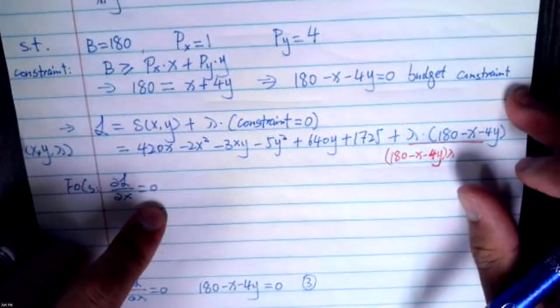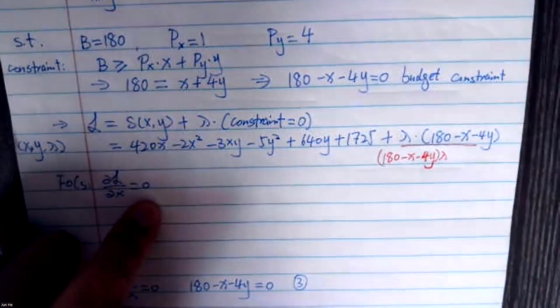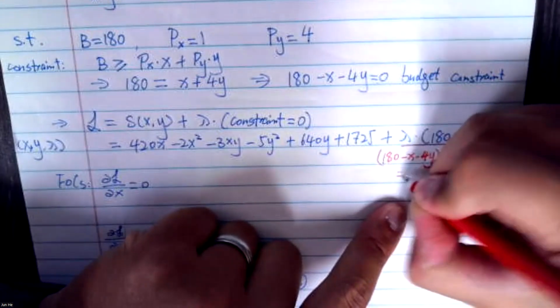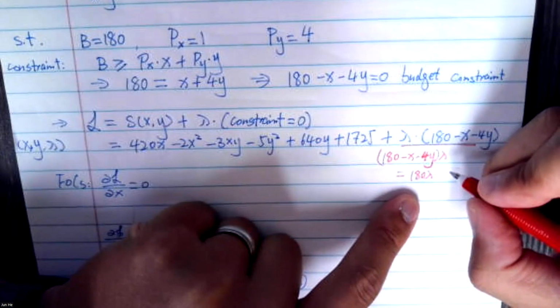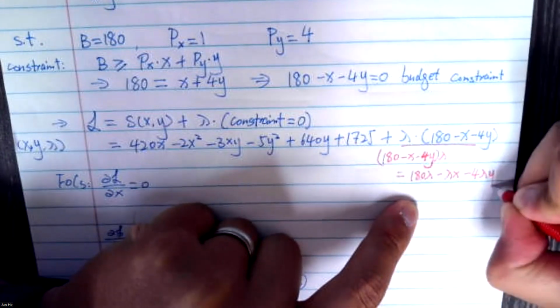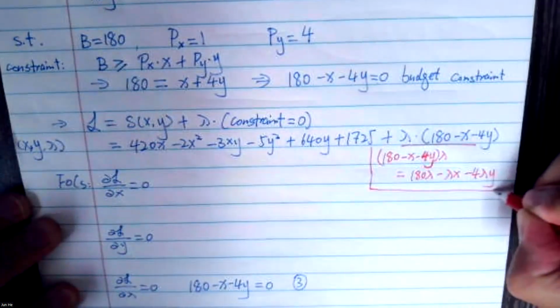And then let's start with x. Okay, so here, to facilitate your calculation for x, we further expand this lambda multiplication into 180 lambda minus lambda x minus 4 lambda y. Okay, so later on, it's easier for us to calculate.